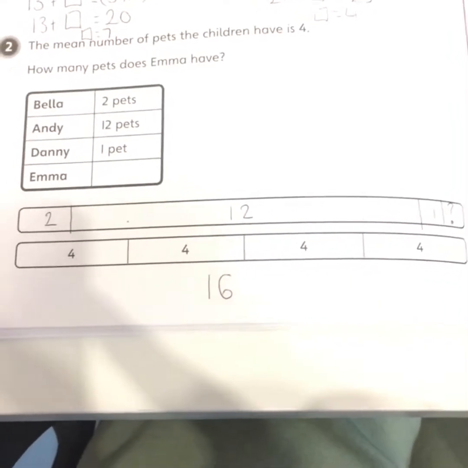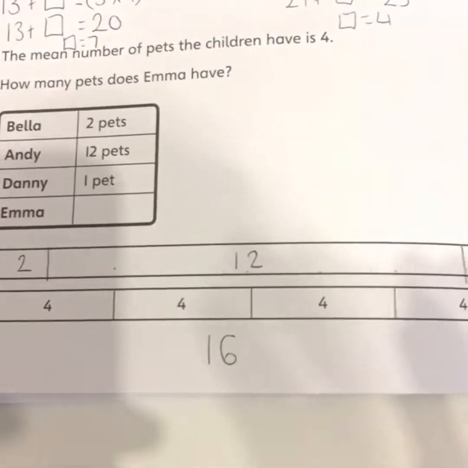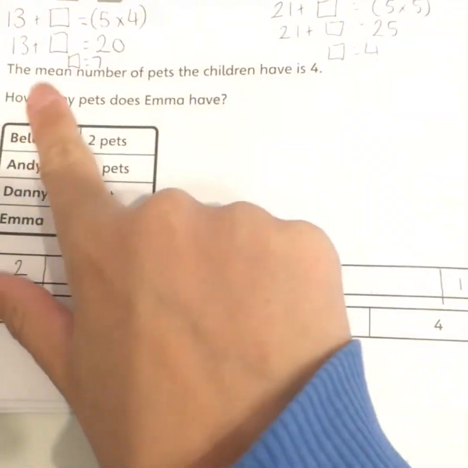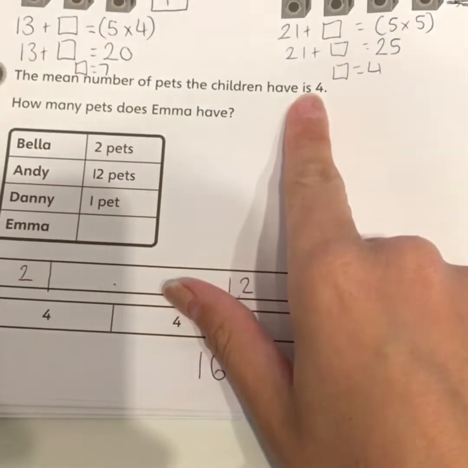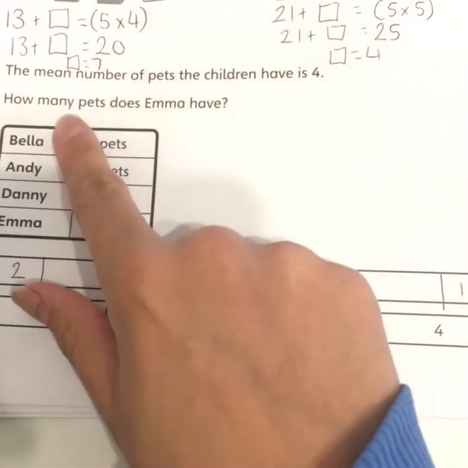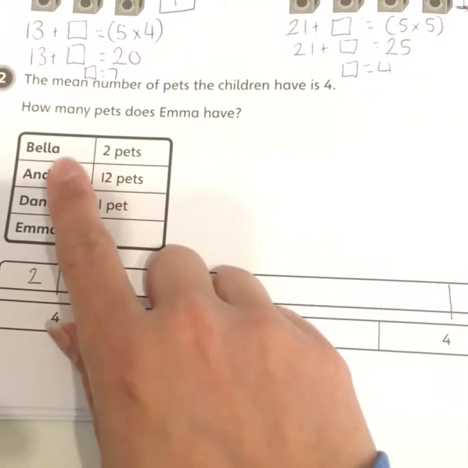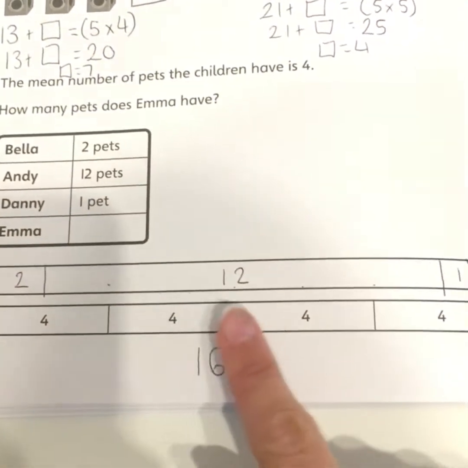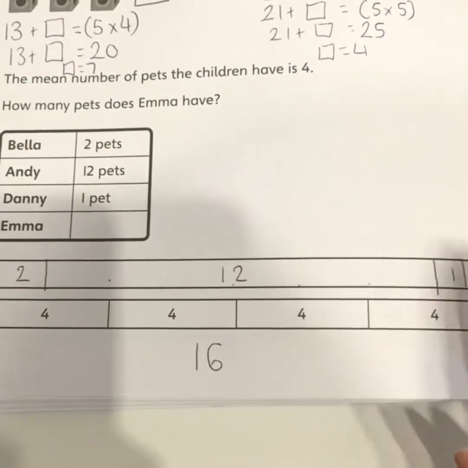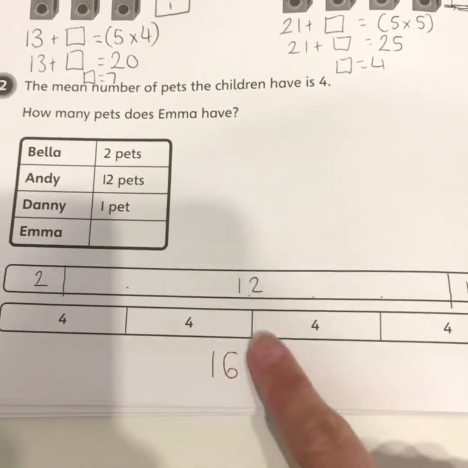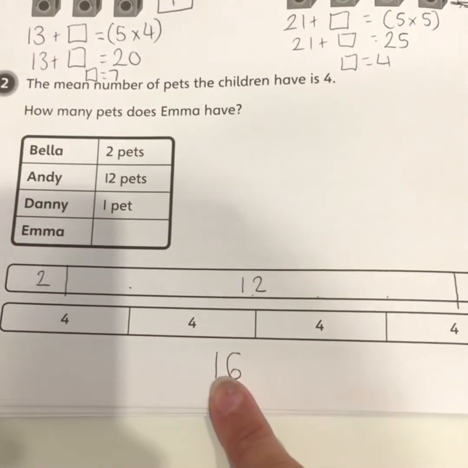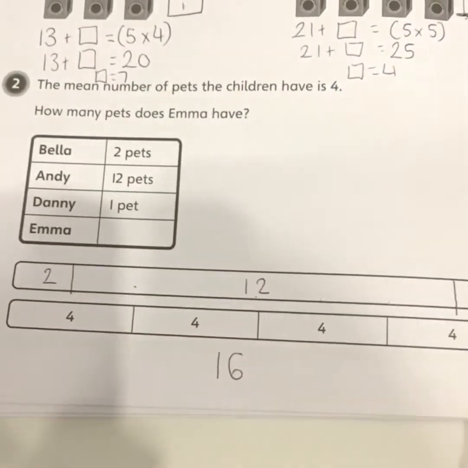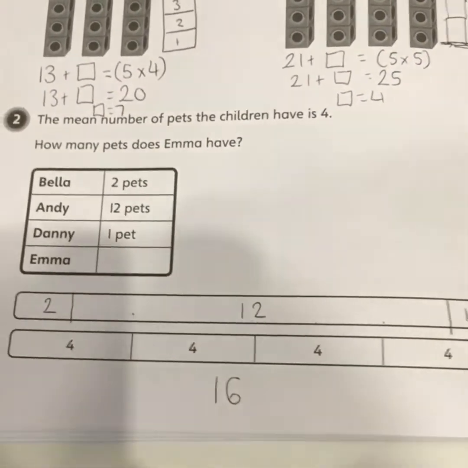Okay then, I actually think this second one's easier. And I think the way it's drawn out is easier for you to understand. So the mean number of pets the children have is 4. How many pets does Emma have? Well, we've got 4 children and the mean number of pets is 4. So we've got 4 lots of 4, on average, which would make 16. So there's 16 pets all together. And if we shared it out equally between the 4 children, they would have 4 pets each. But obviously that's not actually what they've got.